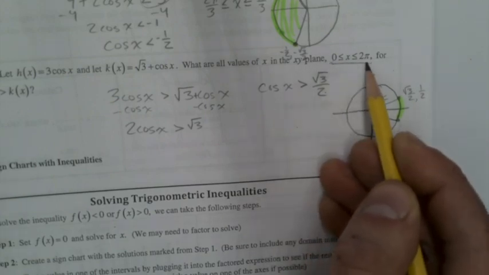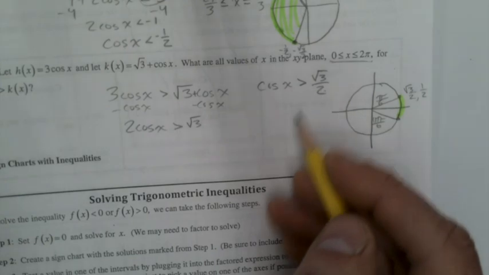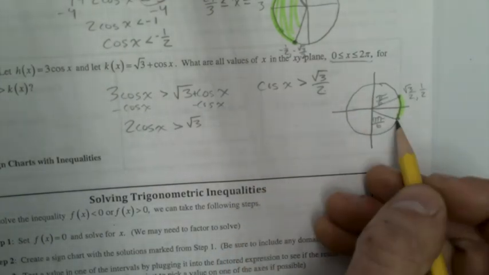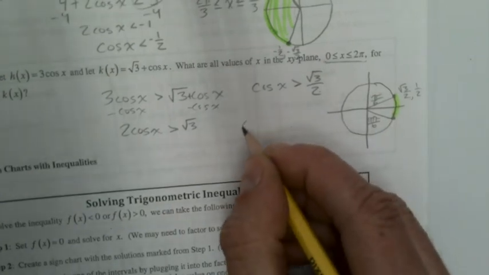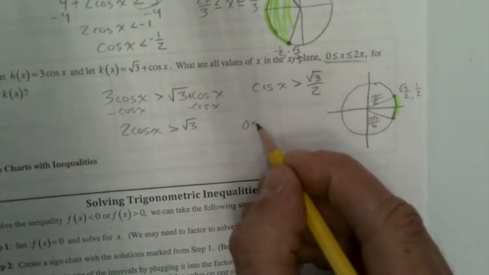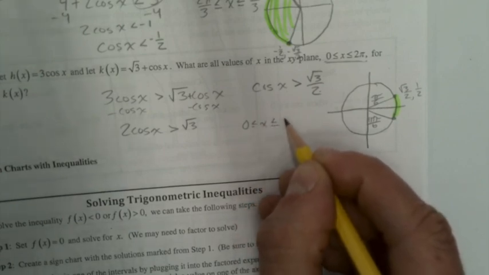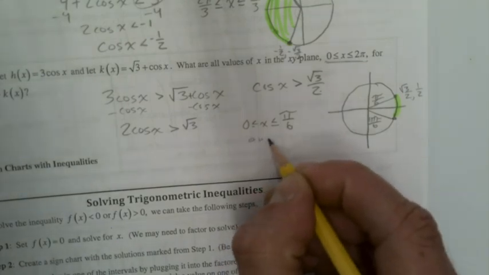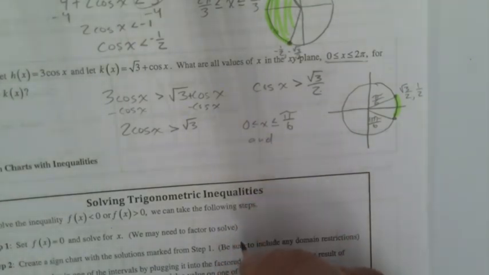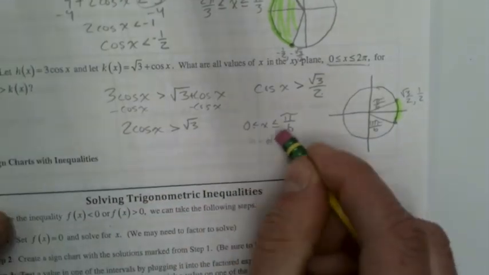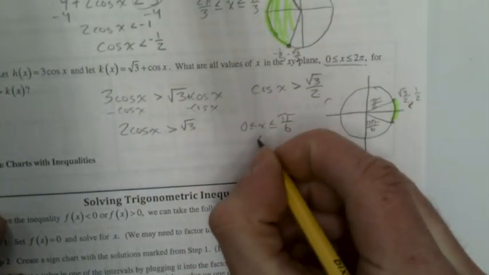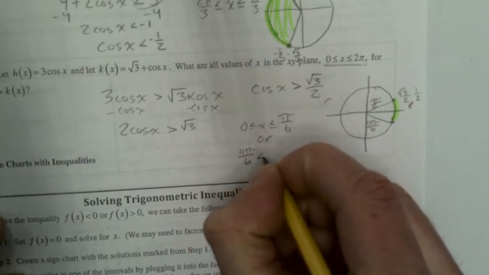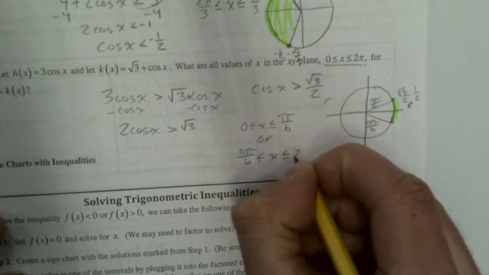When we think about the way that we use our notation, we want to go least to greatest. So while it looks like 1 area, we write it as 2. Because we're going from 0 is less than or equal to x is less than or equal to π/6, or, because either would work, 11π/6 is less than or equal to x is less than or equal to 2π.